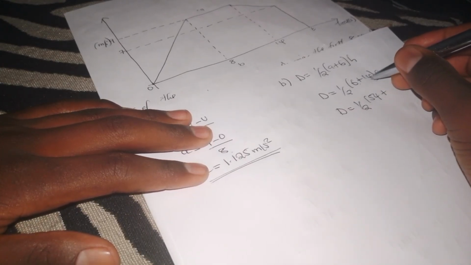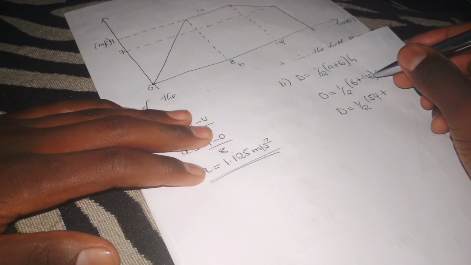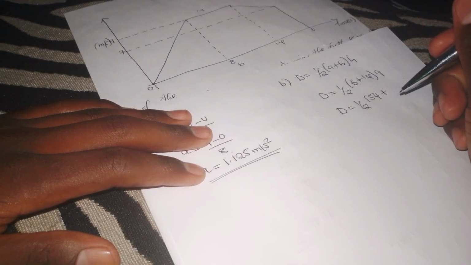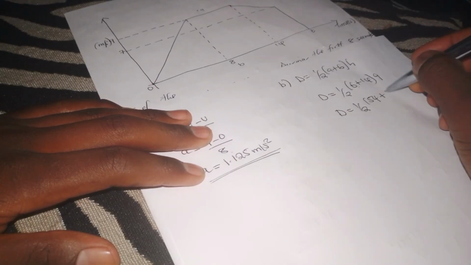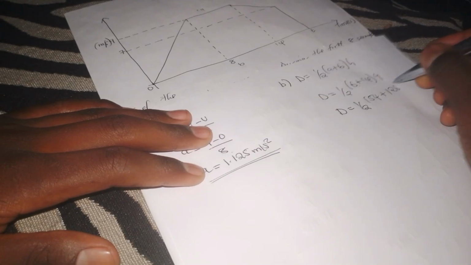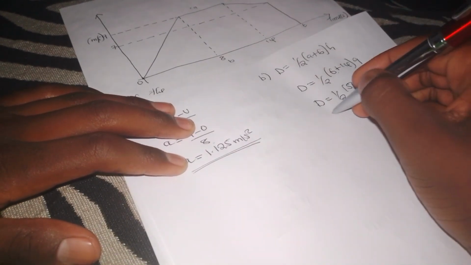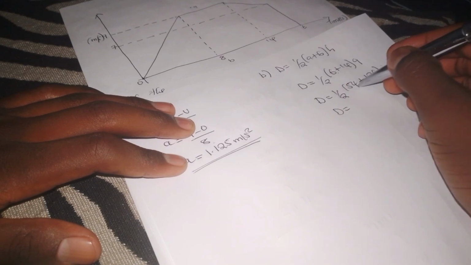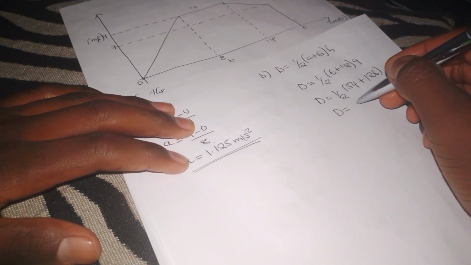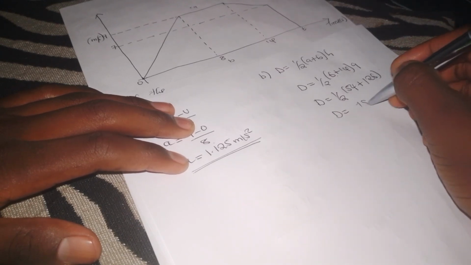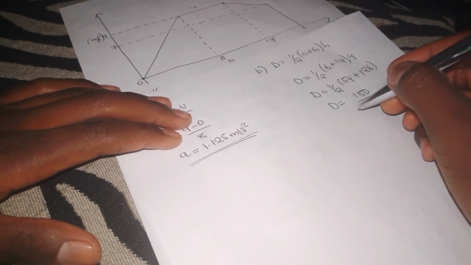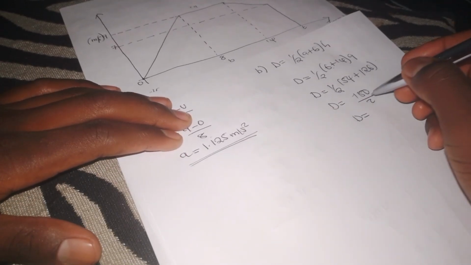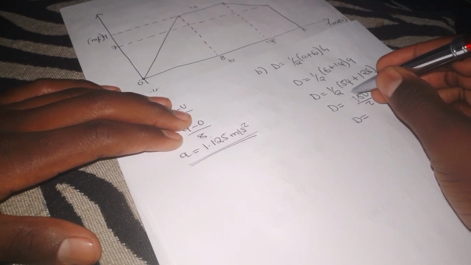We're going to have 126. And distance is equal to this plus this. We're going to have 180. Divide by 2. Distance is equal to 90. This should be 90.